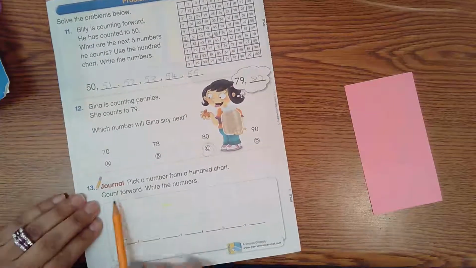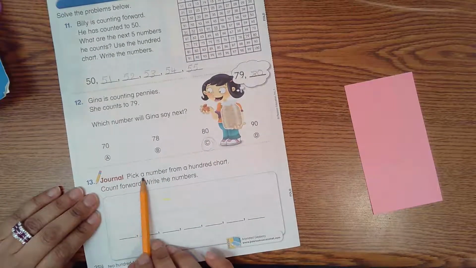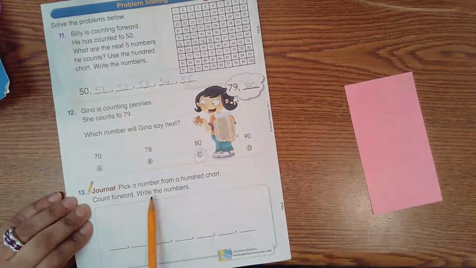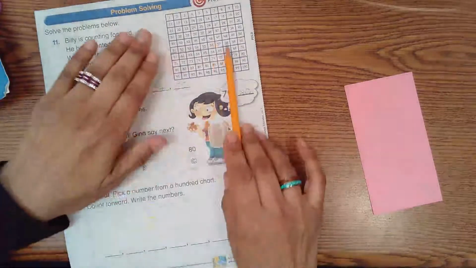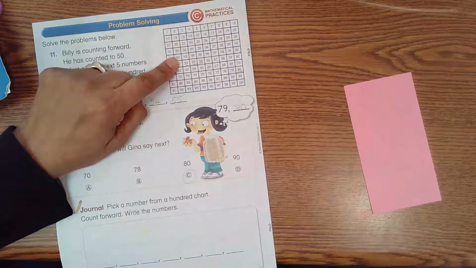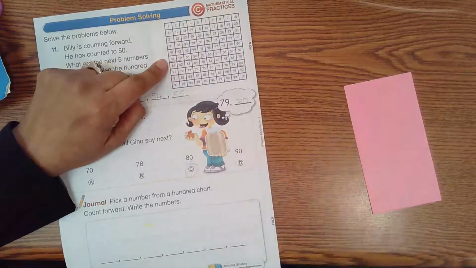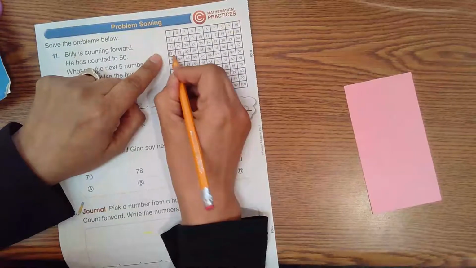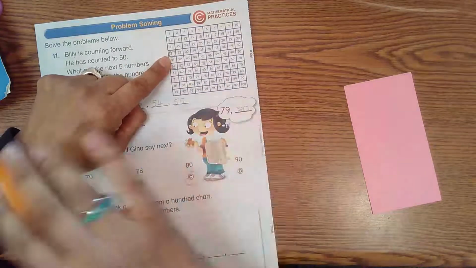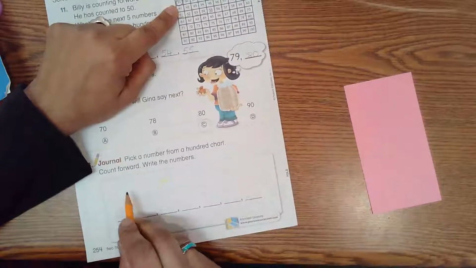All right. Journal. Pick a number from a 100 chart. Here. Count forward. Write the number. So choose any number and count forward what comes after this number. So for example, I'm gonna choose 31. You can use any number. So I'm gonna write 31.